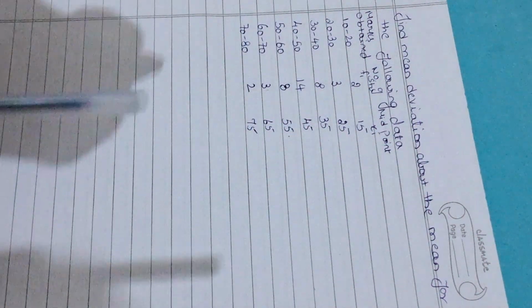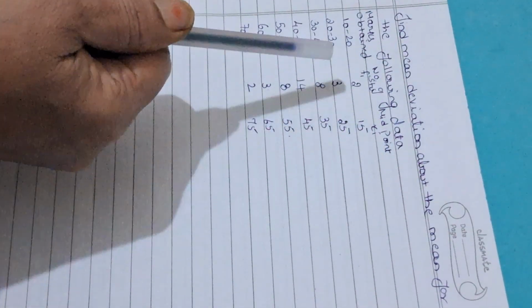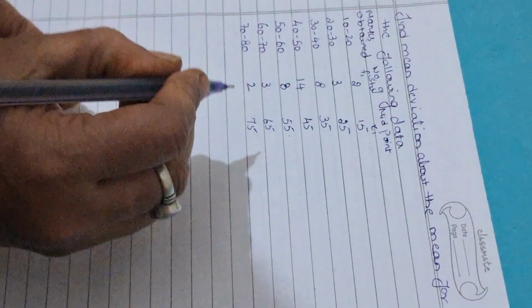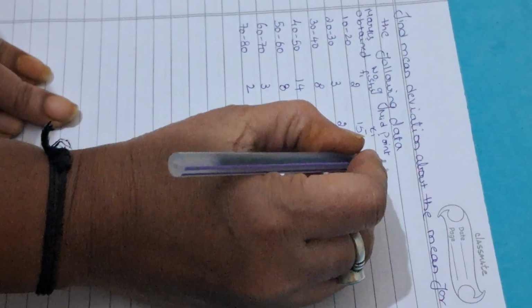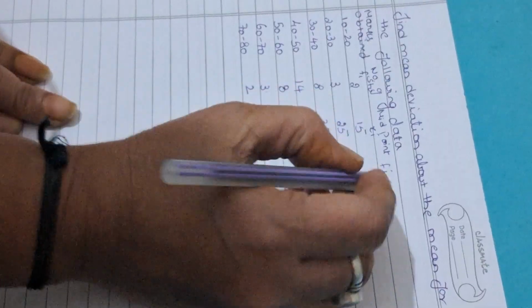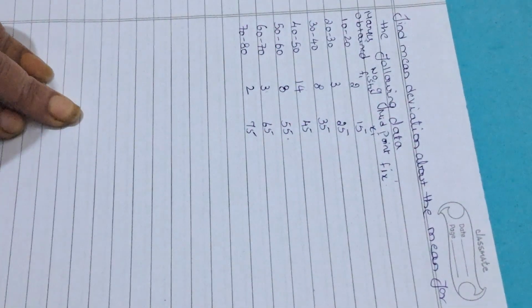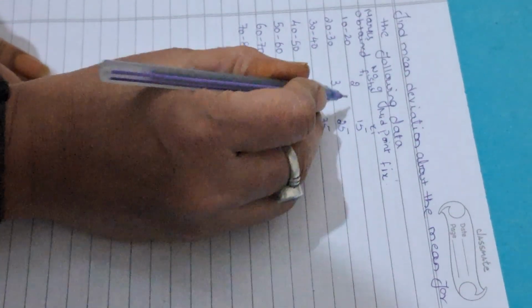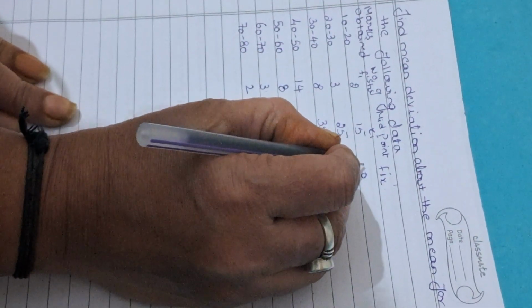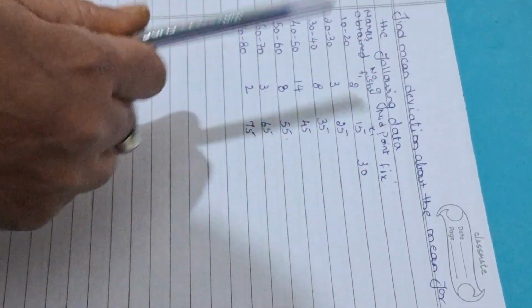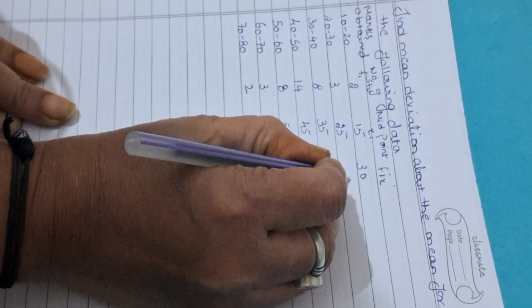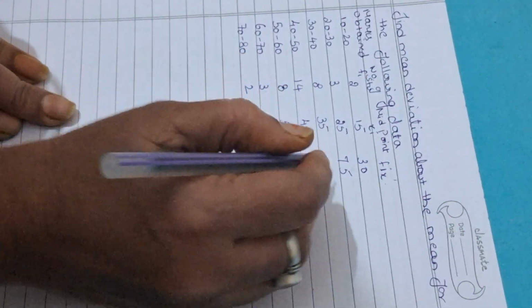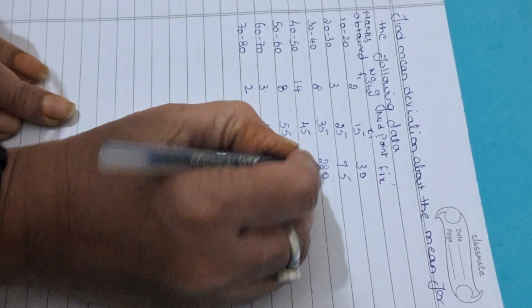Next we multiply fi and xi to get the mean. I'll write fi and xi and start multiplying. 2 times 15: 2 fives are 10, 2 ones are 2, so 30. 3 times 25: 3 fives are 15, carry 1, 3 twos are 6, so 75. 8 times 35 gives 280.